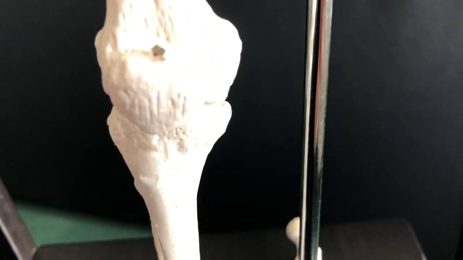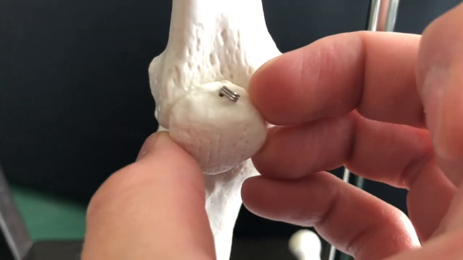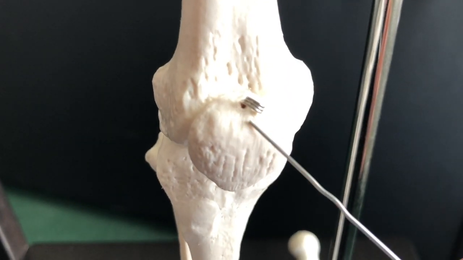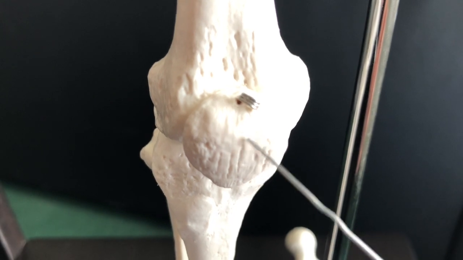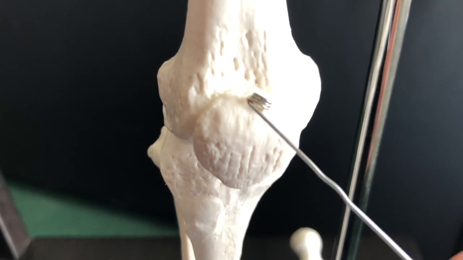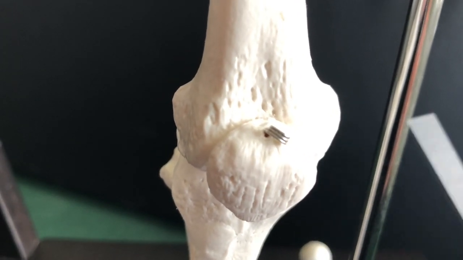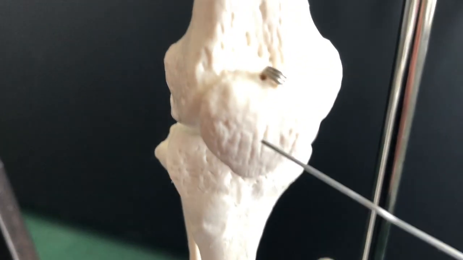On the anterior aspect, just beneath the patella, this patella is actually screwed in on this model, but if you were to remove this, you would see a groove that bifurcates into two smooth surfaces, and that's referred to as the patellar surface of the femur bone. And of course we have our patella.